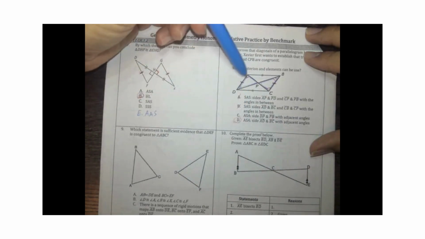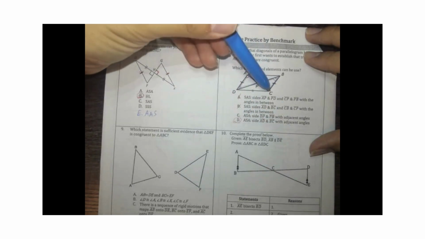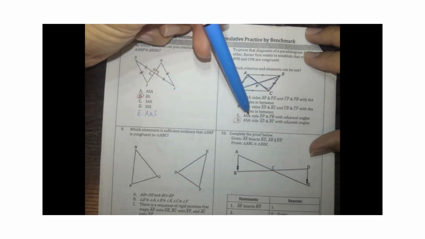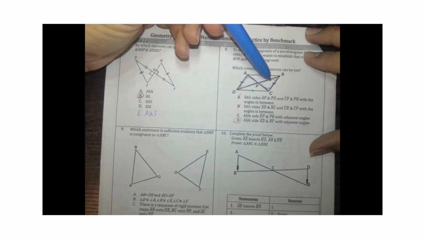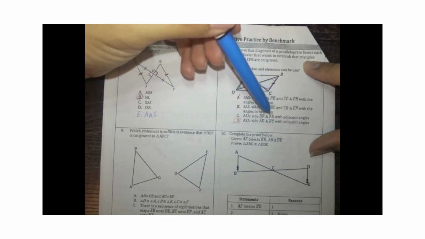Because of angle, side AD and BC, those are the given sides with the adjacent angles. Why wouldn't this one work? Well, because they're saying DP and PB, which are the two sides of the diagonal. Again, we don't know that those pieces are congruent. We don't know that this diagonal DB is being cut in half. So this option would not make sense. Again, that's in the multiple choice context.